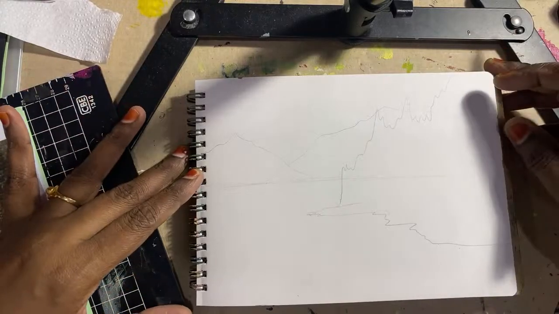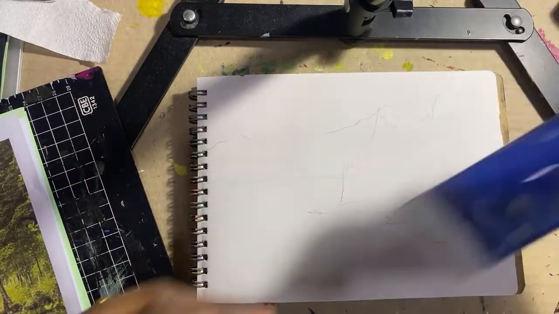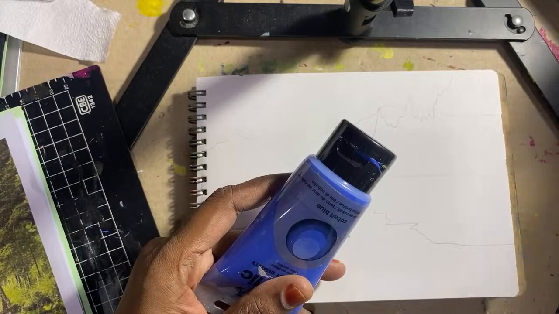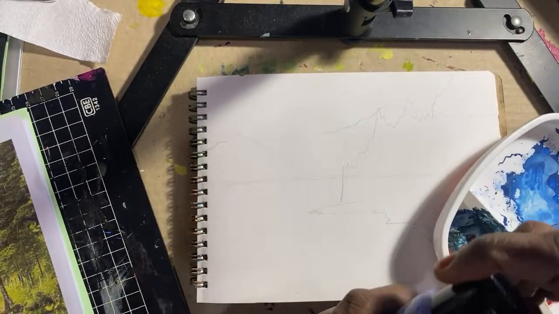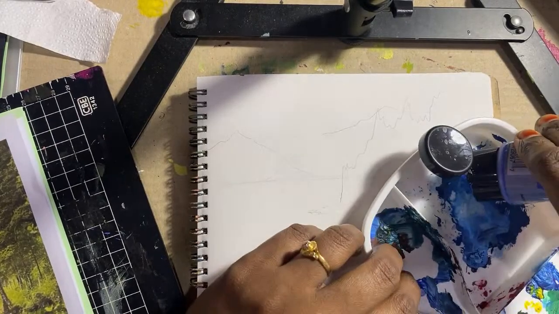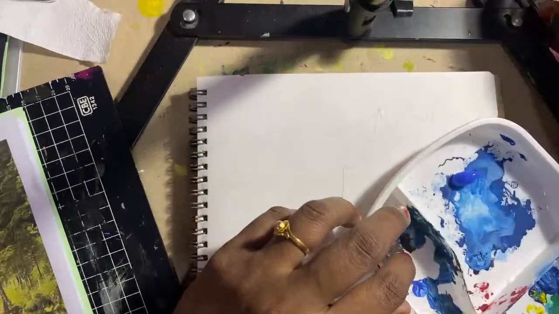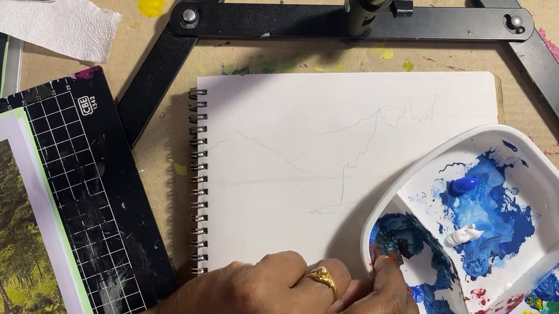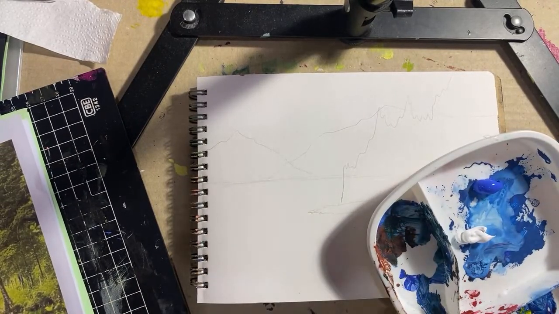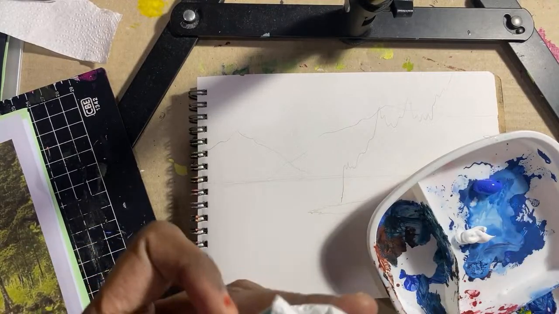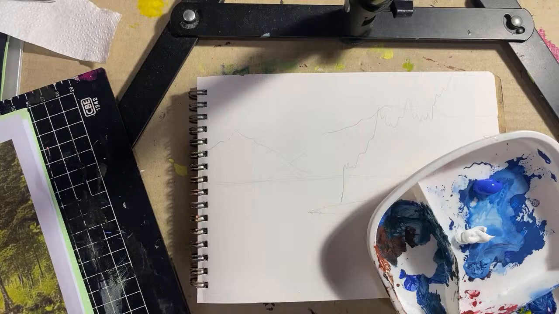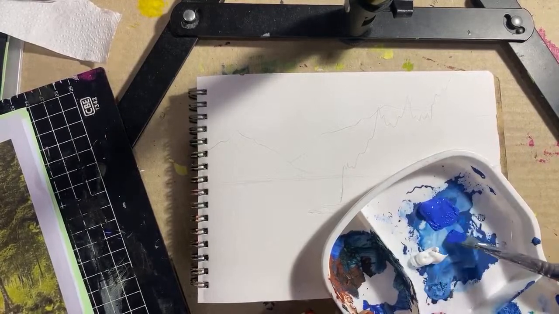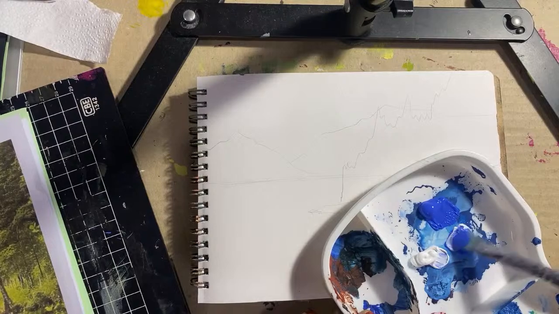Let's start painting this. For the sky I'm going to use cobalt blue and titanium white. On the palette, cobalt blue, titanium white. I'm going to use my half inch flat brush. Just wash your brush and drain the excess water. So I'm just going to pick up some cobalt blue and mix the white with that.